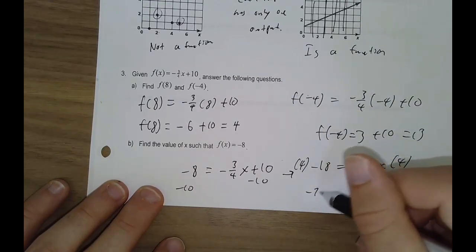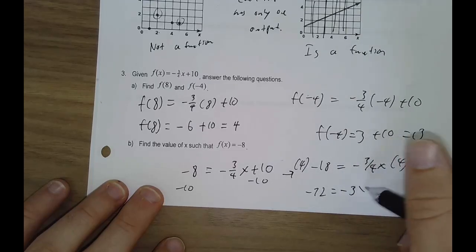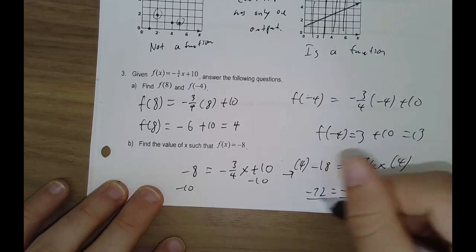So negative 72 equals negative 3x. Then I'm going to divide both sides by negative 3.